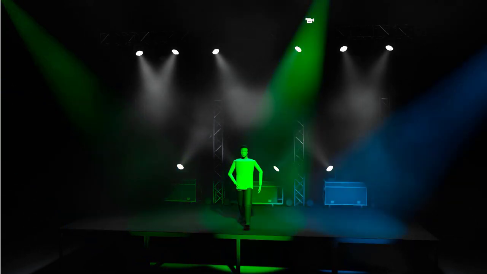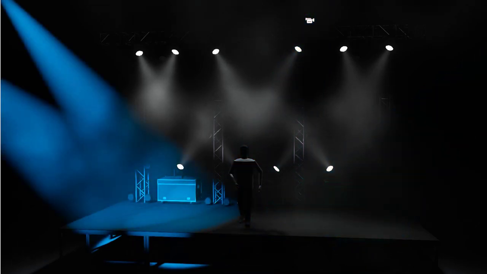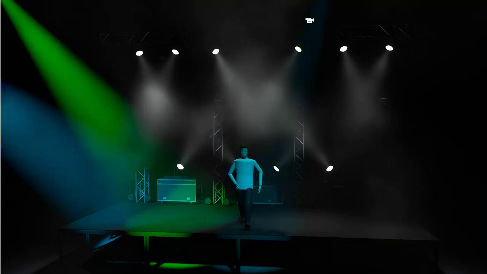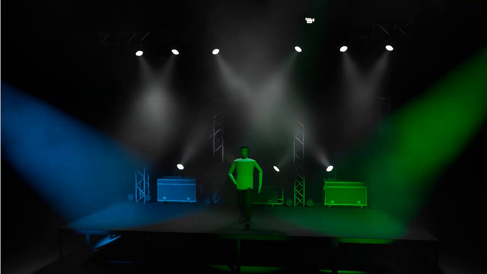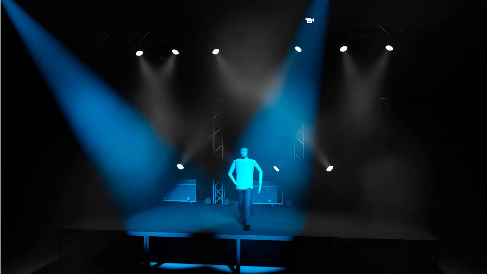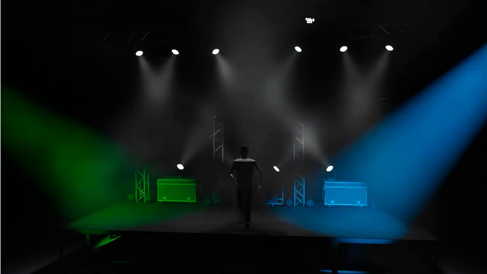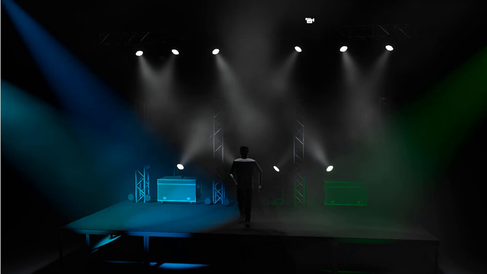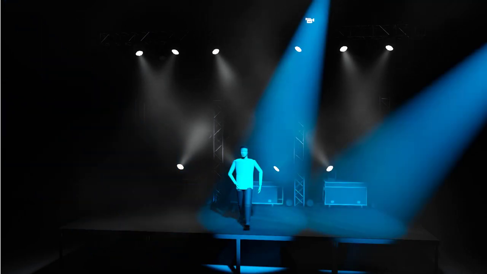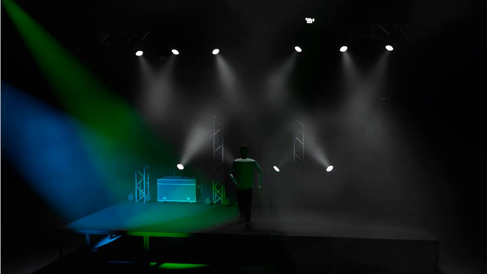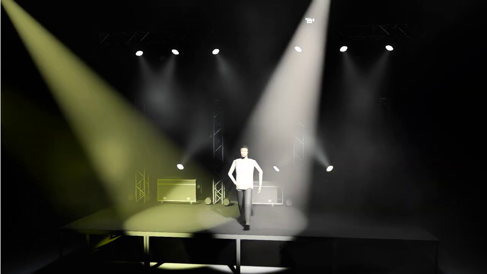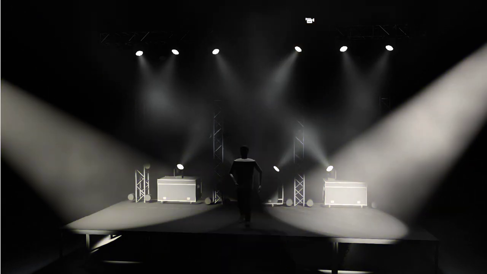But the cyan being brought up to full actually isn't technically part of the effect, right? Because it's not moving. It's not an effects part of the show. And so the question then becomes, do I want to record this as a cyan turns to green effect with intensity? Or do I want to record it as a yellow effect plus intensity?